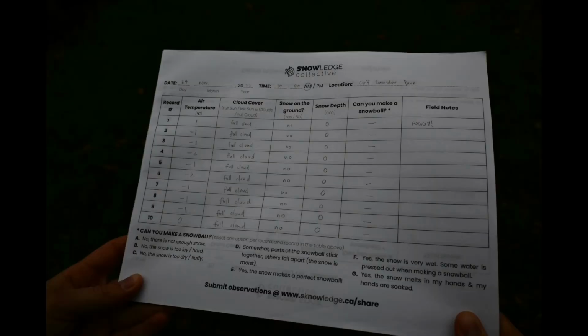Here is my finished data collection worksheet. Make sure to add this amazing data to the Sknowledge website so it can be used for science. Even if there isn't any snow on the ground, still head outside to measure the other variables. It is just as important for scientists to know when there is snow on the ground versus when there is not.